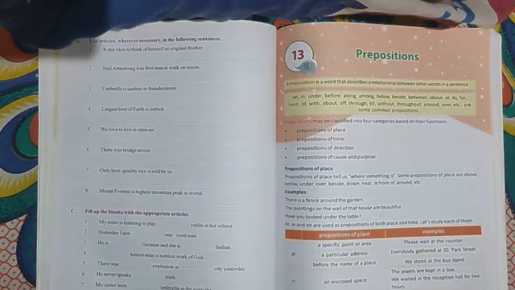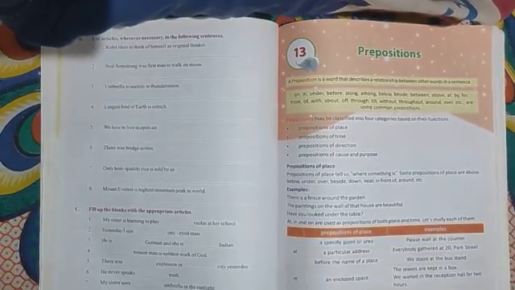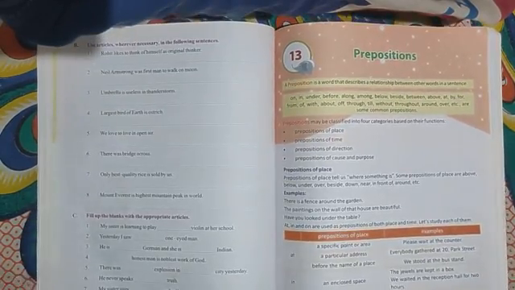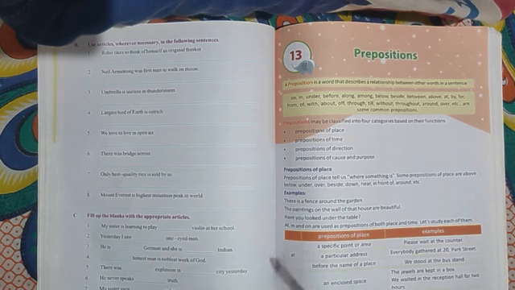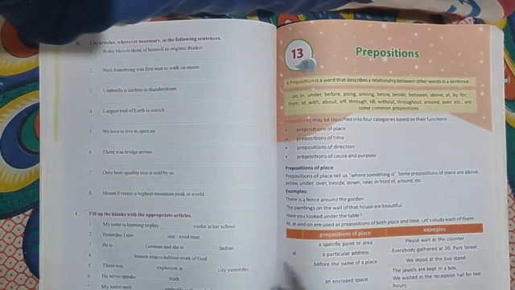Welcome class. Today we are going to start your next chapter, that is preposition. In your last chapter we had completed your articles. So today we will be learning what is preposition.